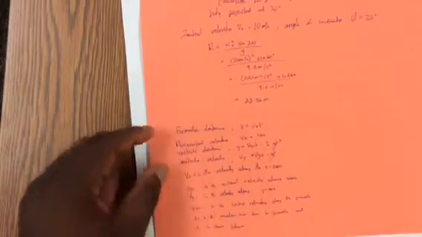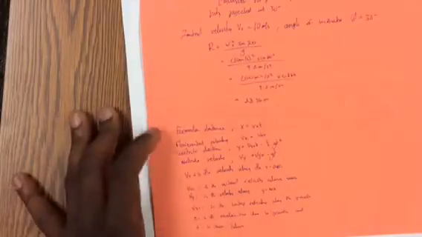So here are the formulas defined. To find distance, velocity, distance again, and your vertical velocity.